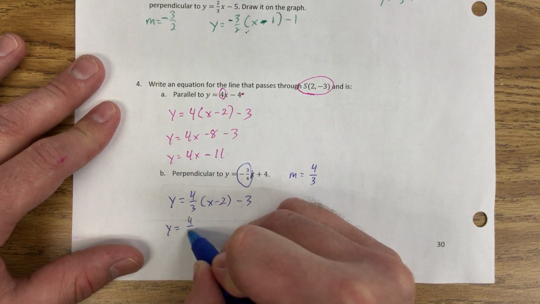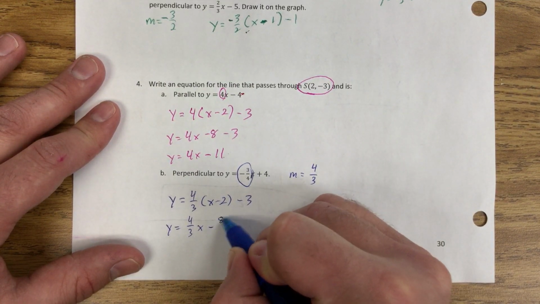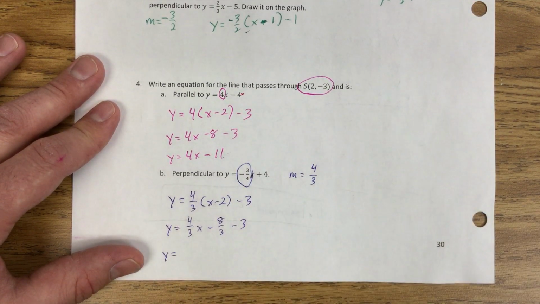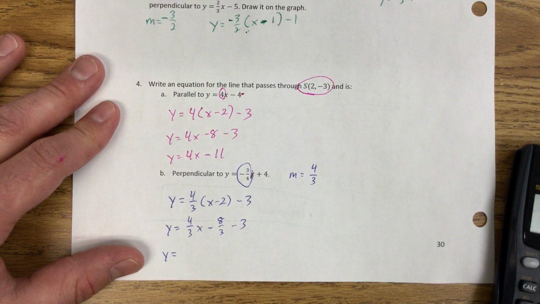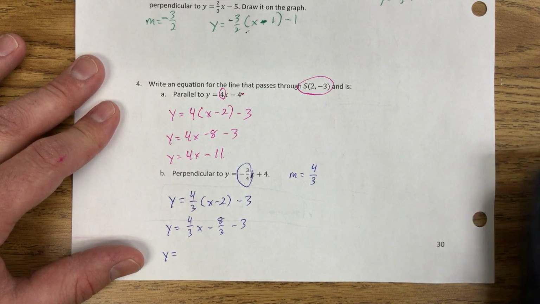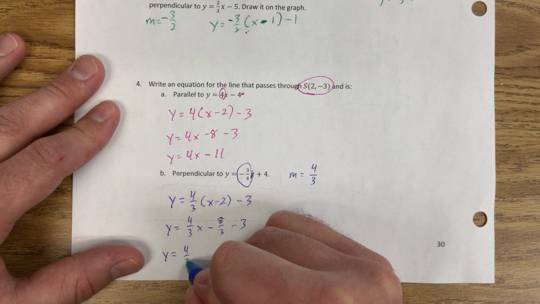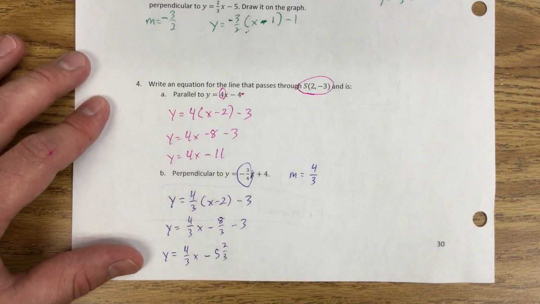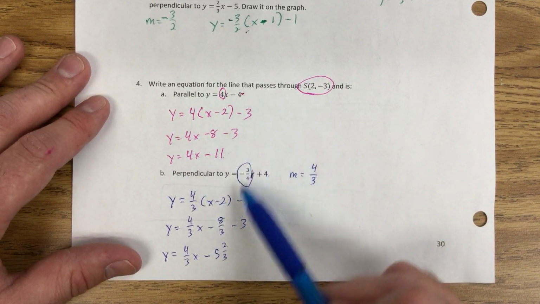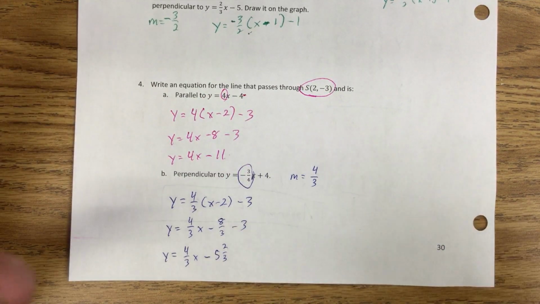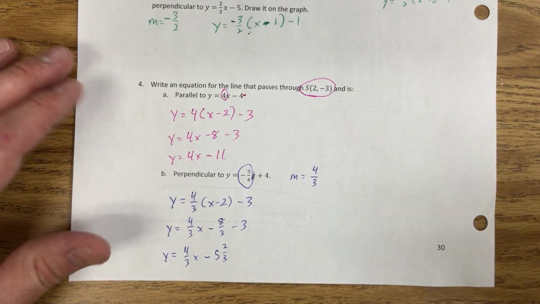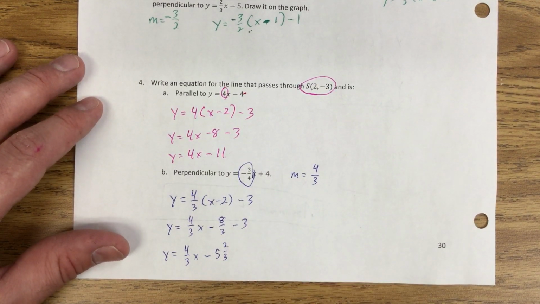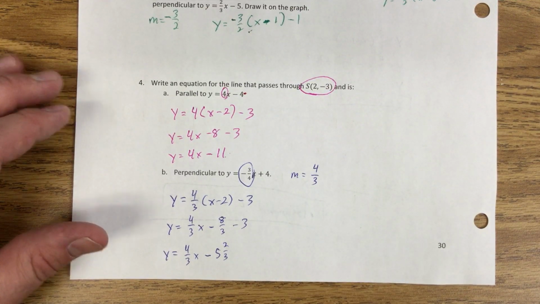Y equals 4/3 x minus 8/3 minus 3. So negative 8/3 minus 3 gives 4/3x minus 5 2/3. Okay, so these two will go through the same point, which would be like a meeting point, but this one here has a y-intercept of negative 5 2/3. This one has a y-intercept of negative 11, and they'll look a little bit different.